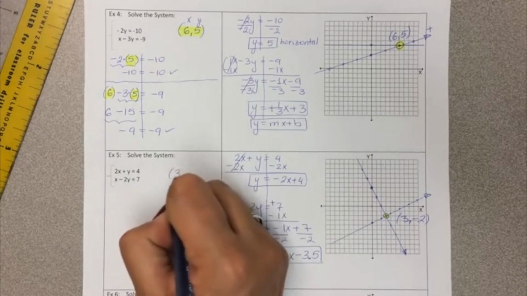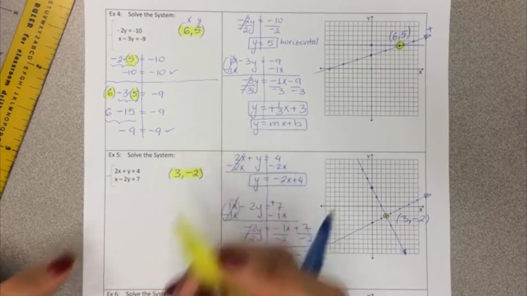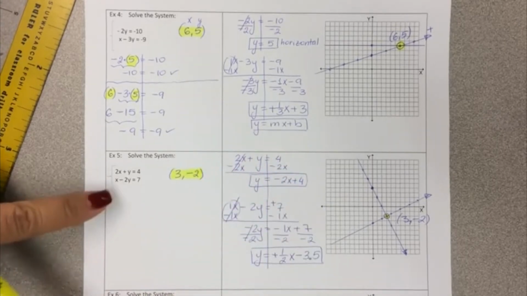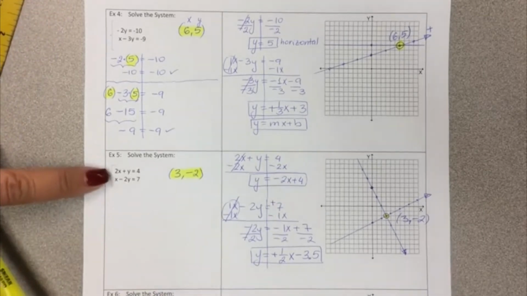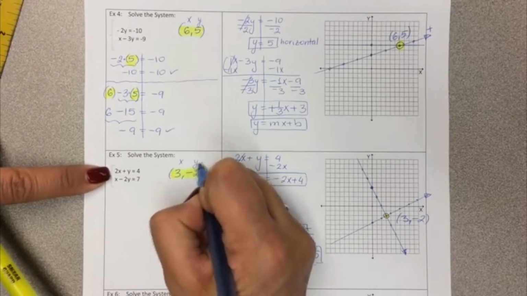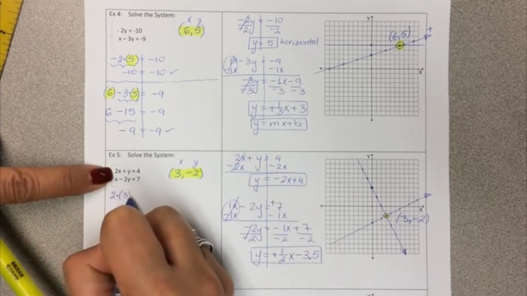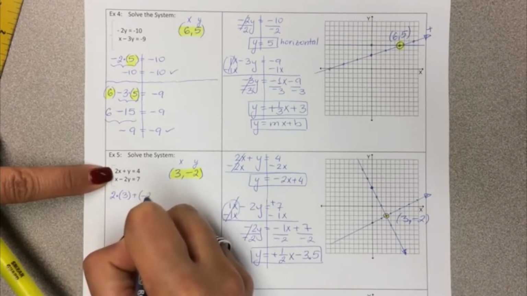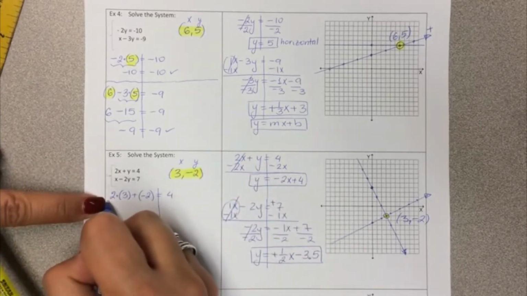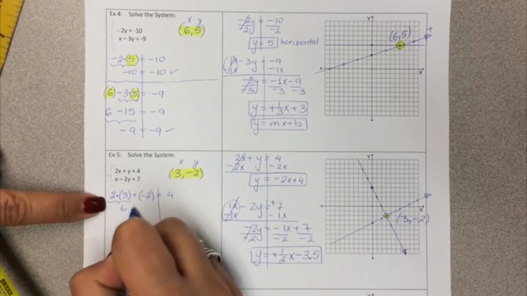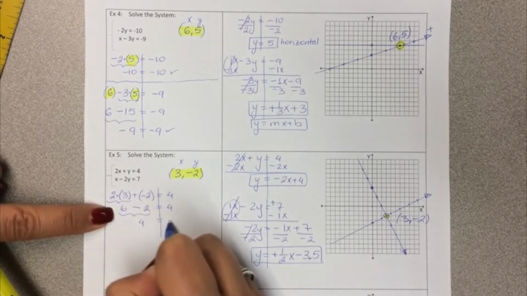Now we're going to check that solution, because if we're off a little bit, we'll check if it makes a true statement in both equations. You check it in the original system. Then we're right. So let's go ahead and check. X is 3, y is -2. In the first equation, 2 times 3 plus -2 should equal 4. 2 times 3 is 6. 6 plus -2 means 6 minus 2, which equals 4.